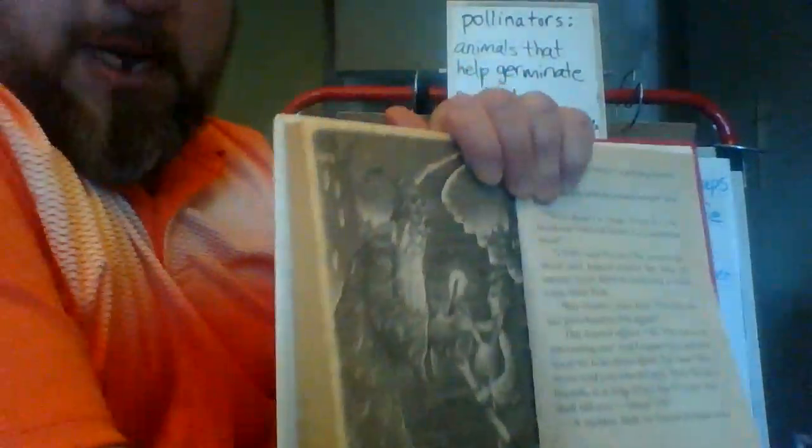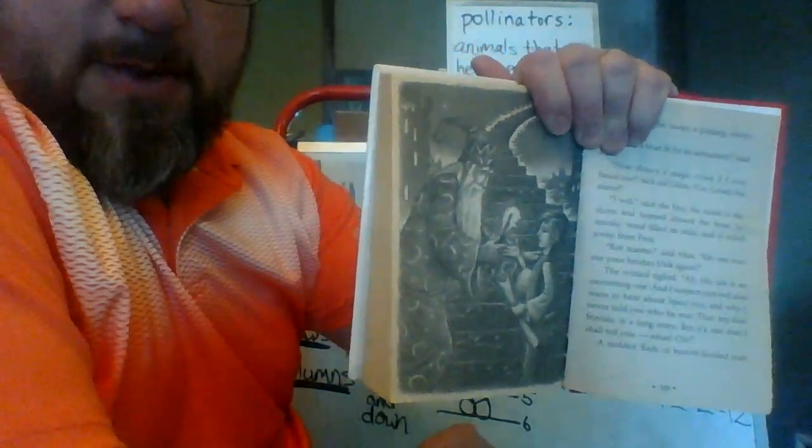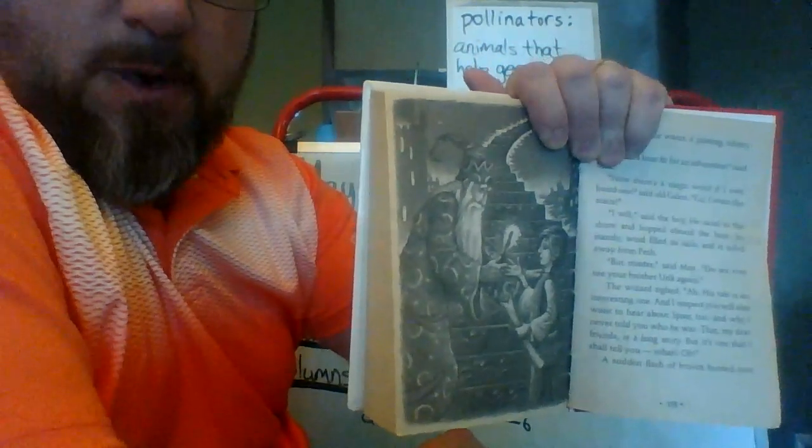Here's a picture of old Galen and young Galen getting ready for the adventure. Looks like he's handing him the wand.